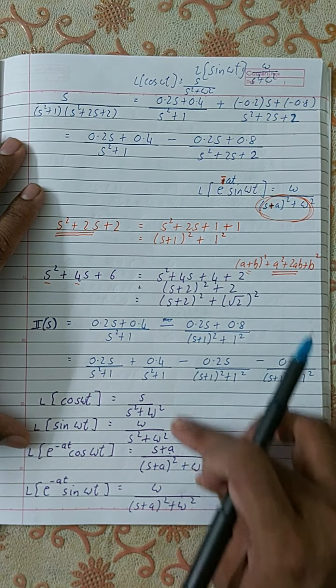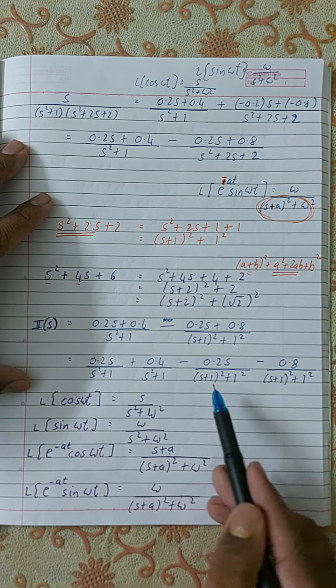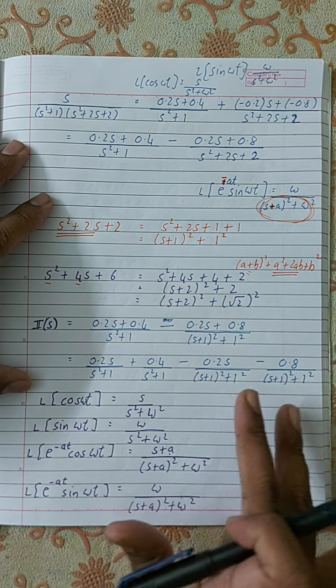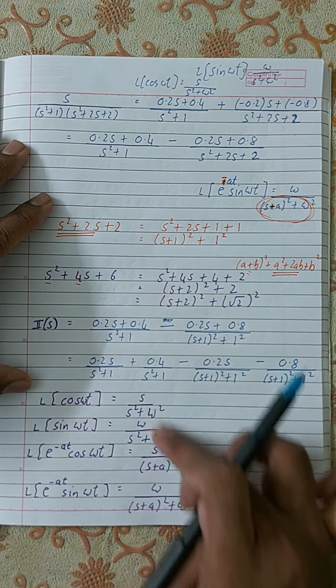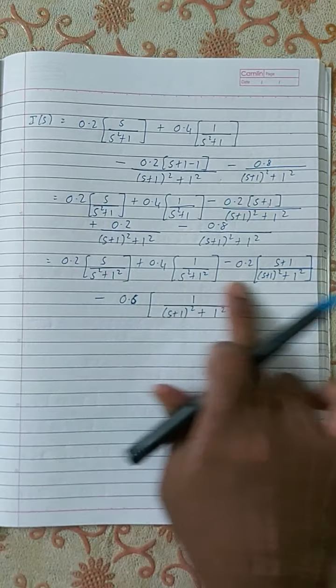So that's why I have written all these equations, so that I can make some necessary combination or necessary changes, so that these equations will be looking like this. And that is how I did over here. That's how I got this.